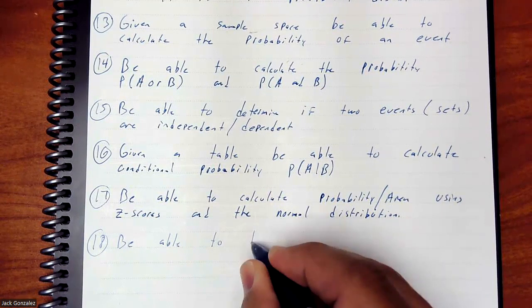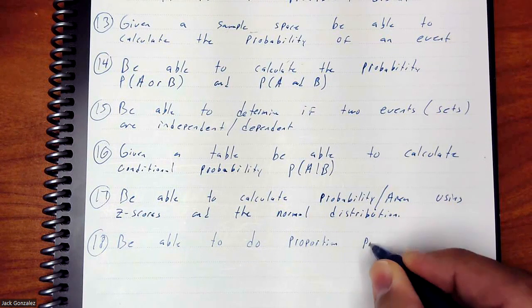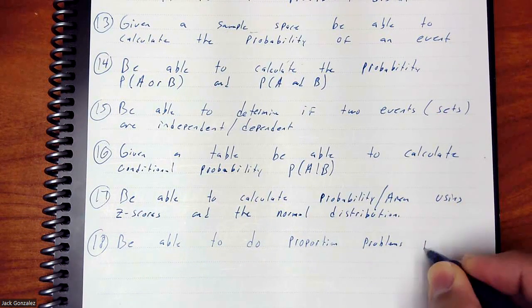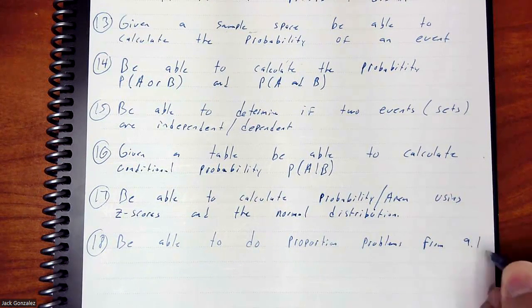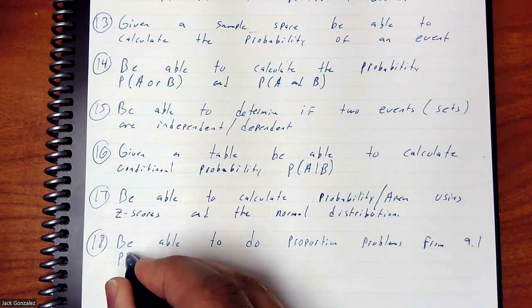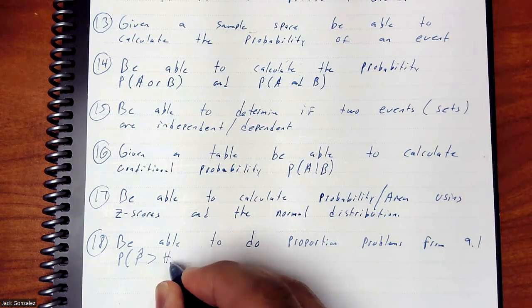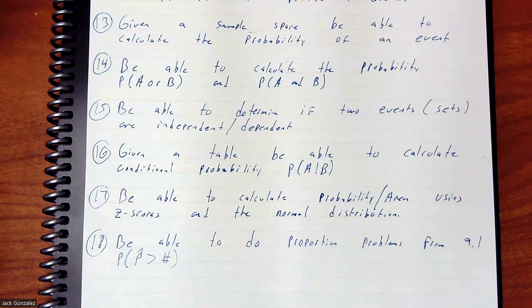Be able to do proportion questions or problems from 9.1. So basically we have the probability, I think it was written this way, that p hat is greater than some number. Do you remember? Is those type. So you change it to a z and just find the area. So is the proportion bigger than this number, or is it less than this number, or is it between two numbers?